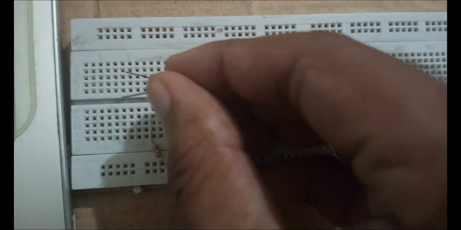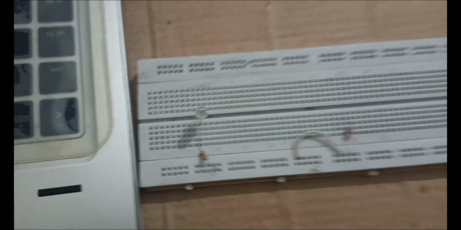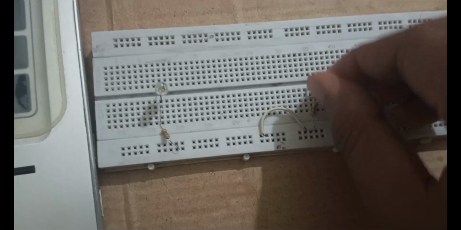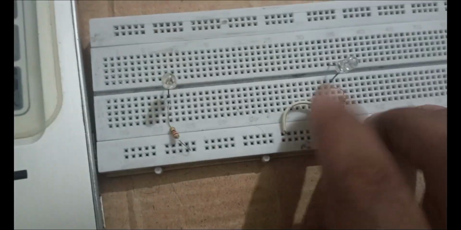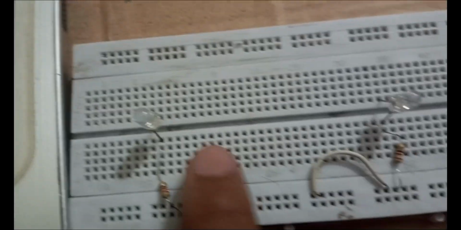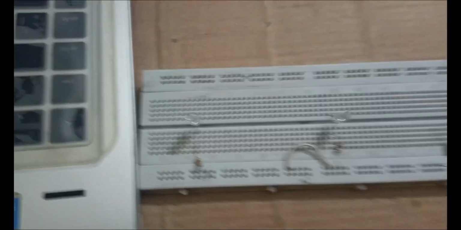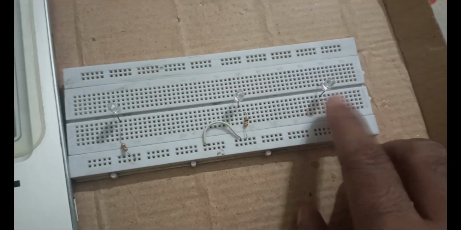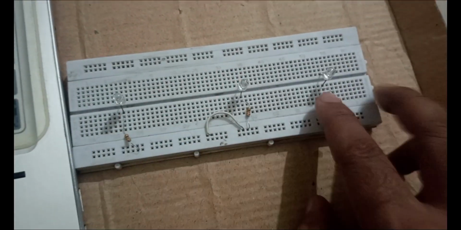Now we would require this red LED. This is actually a red LED, and the smaller leg of the LED is connected to the resistor. The upper portion and the lower portion are actually not connected with each other. And make sure the smaller leg of the LED is connected with the resistor. And I have connected all of the LEDs like this.